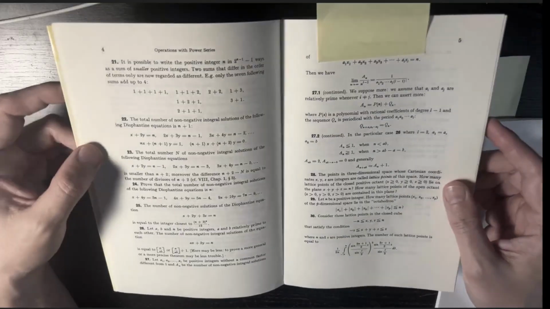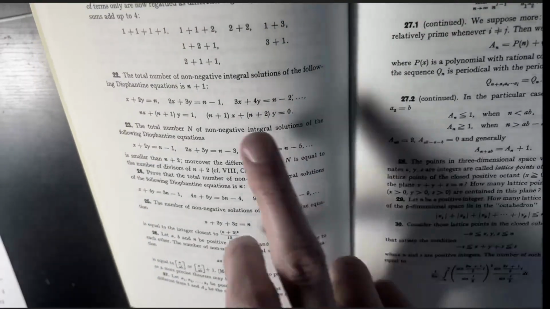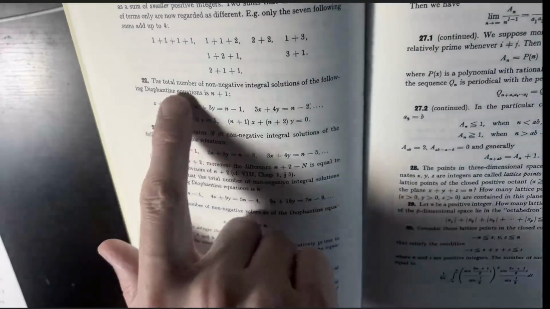So 22 says, there we go. 22 says, find the total number of basically natural number solutions, although you can include 0, so non-negative integer solutions of the following equations. So it's not a system. They're saying find all the solutions of this, as well as these, as well as these. It's not like it's a simultaneous situation. They're just saying, how many solutions would there be to this mess? And that alone, if you're not already familiar with it, would be a big headache.